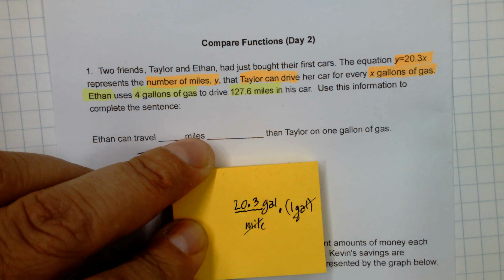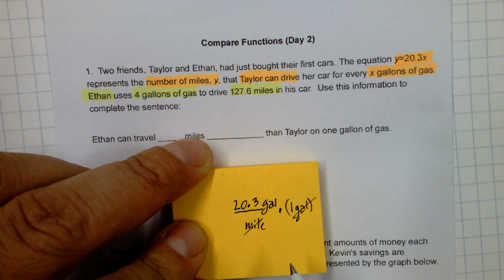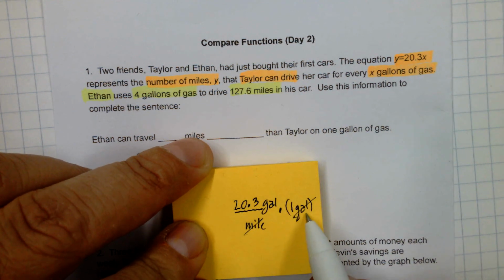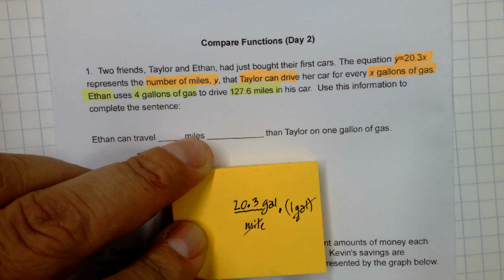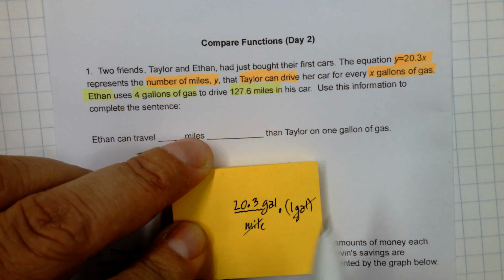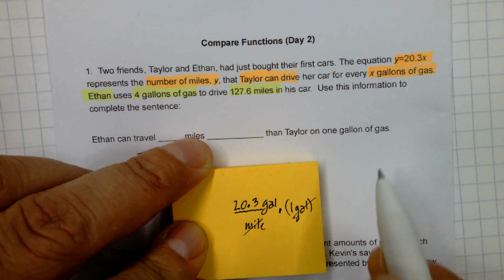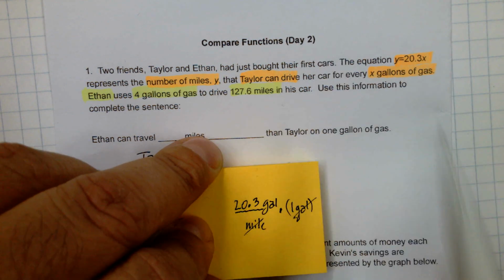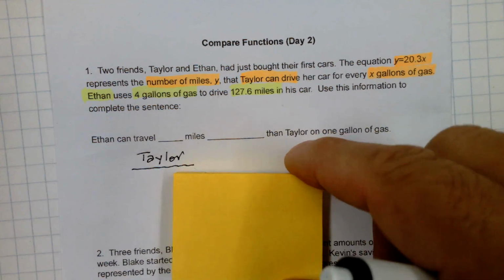Remember unit rates? No, they wouldn't, because they have to be identical. Gallons won't cancel with miles. Gallons cancel with gallons, and miles cancel with miles. So doing that wouldn't work. So let's flip them. Okay?